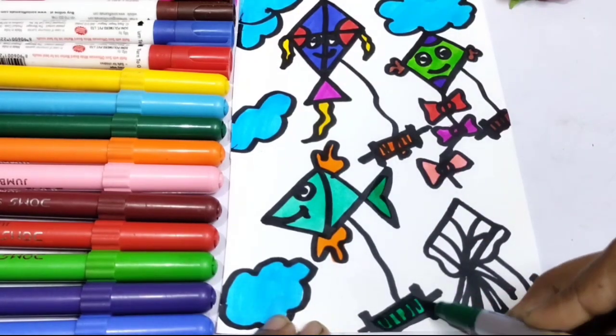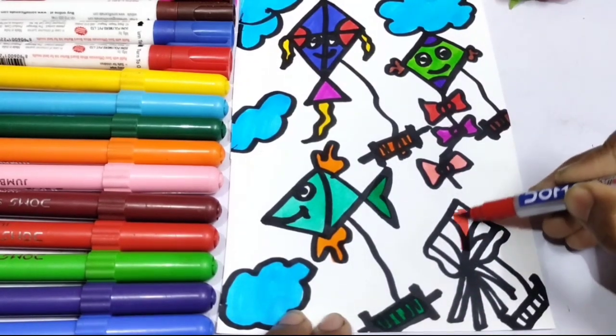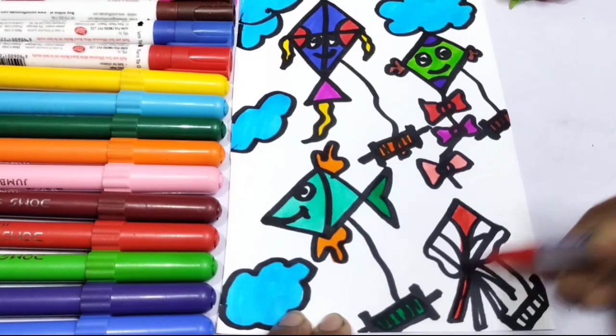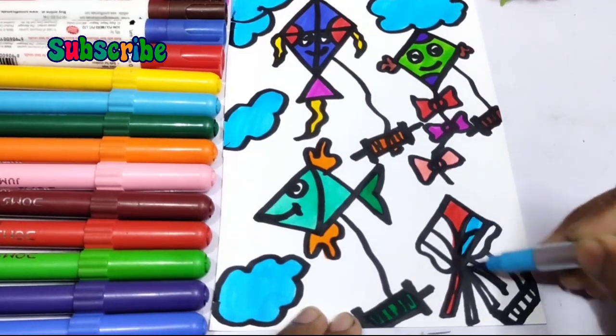Wow, all the kites are looking so beautiful. So, let's try it at home today.